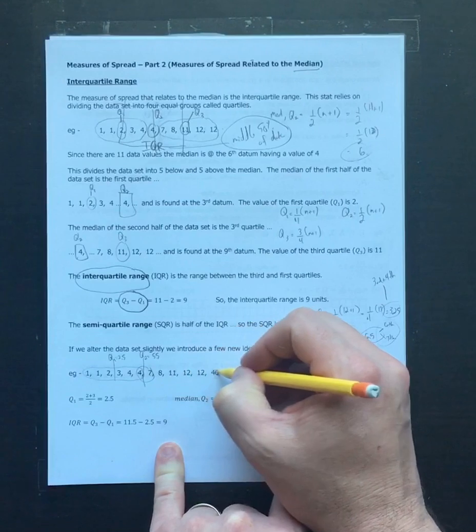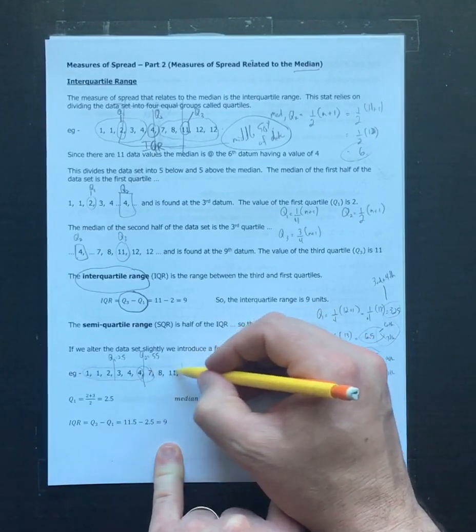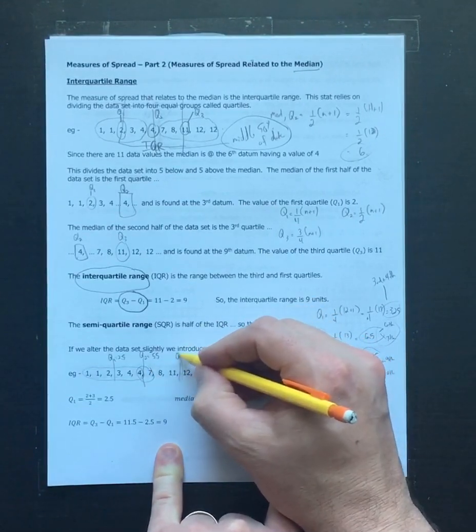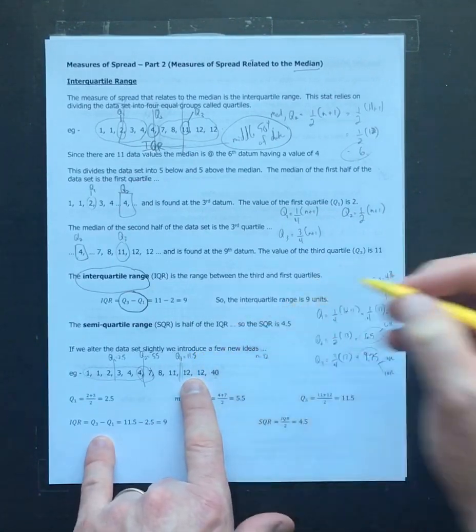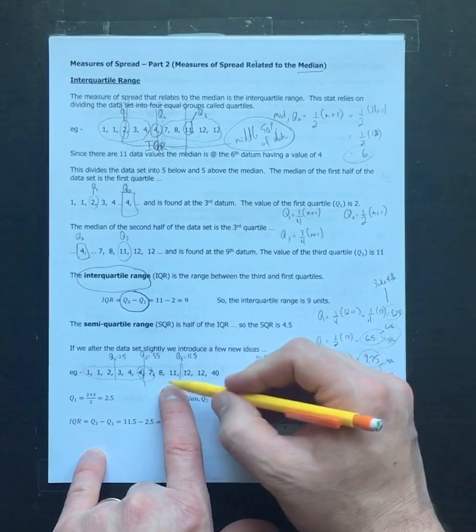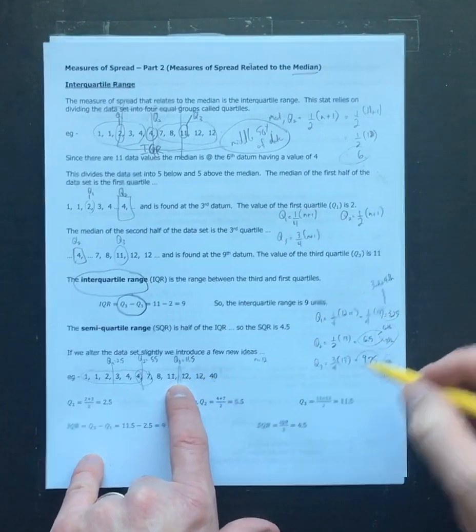1, 2, 3, 4, 5, 6. 1, 2, 3 this way. 1, 2, 3 this way. And so it's going to be halfway between the 11 and the 12, which is 11.5. Halfway between 11 and 12. Or halfway between the 9th and 10th value. The 9th and 10th value.